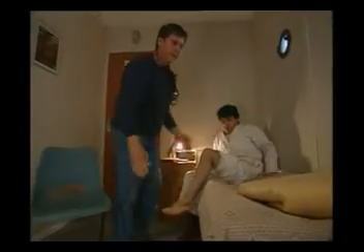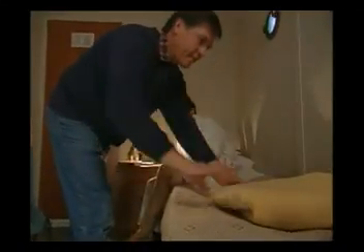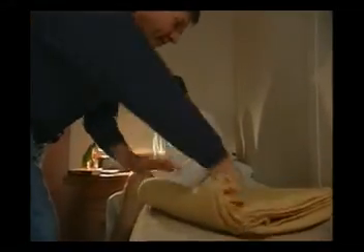Otherwise, put the casualty in their bunk and raise the injured part. Your next step is to reduce the swelling with the application of a cold compress. The best method is an ice pack, held firmly in place by a bandage. But a packet of frozen peas will do just as well.